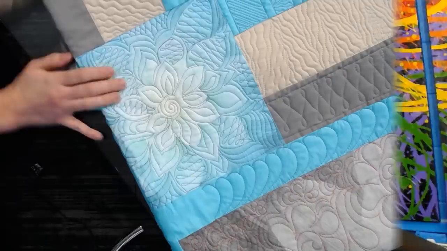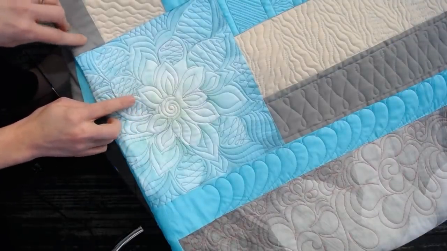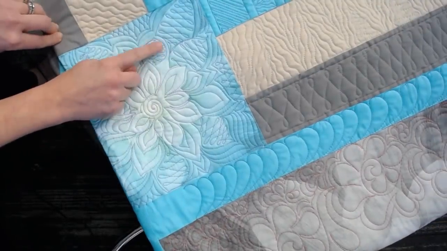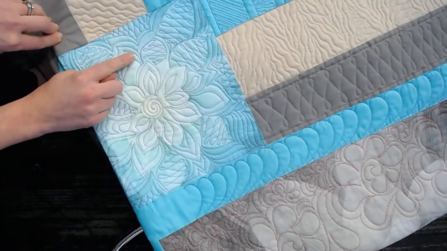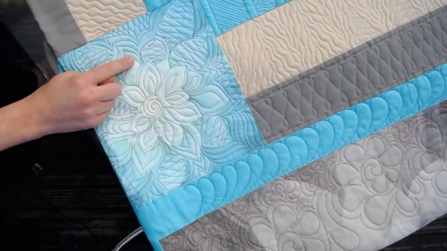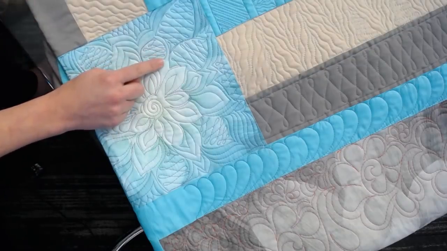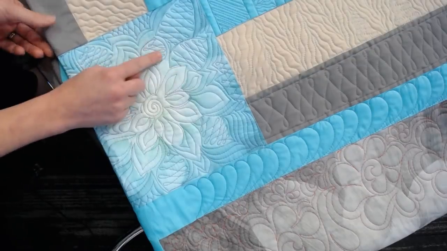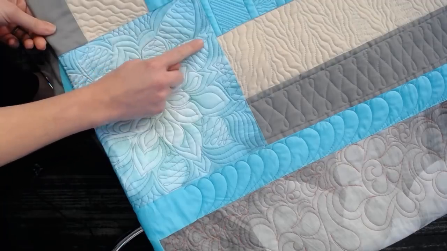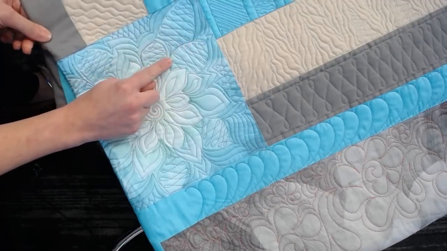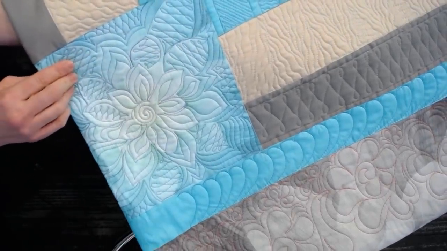Now, one thing I want to talk about that came up: how did I go from leaf to leaf without breaking thread and starting a new line of quilting, which can be really kind of distracting, or not fun when it comes to being efficient? What I would do is just travel to get to the next one. And you can almost see a little line right here where I've done that.